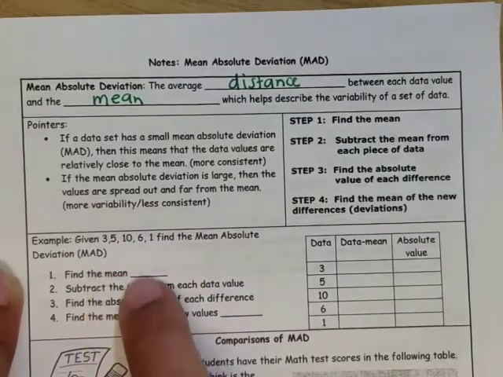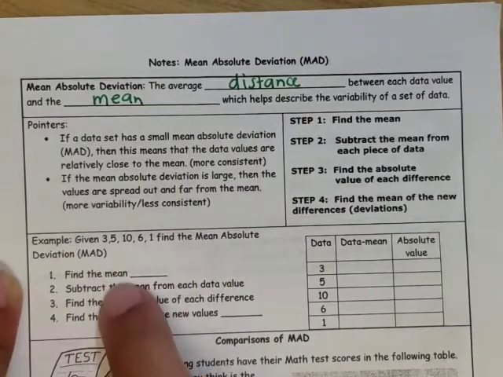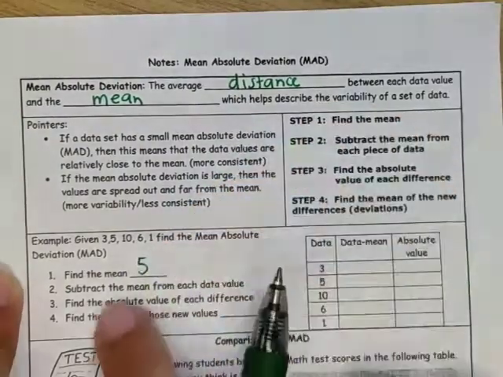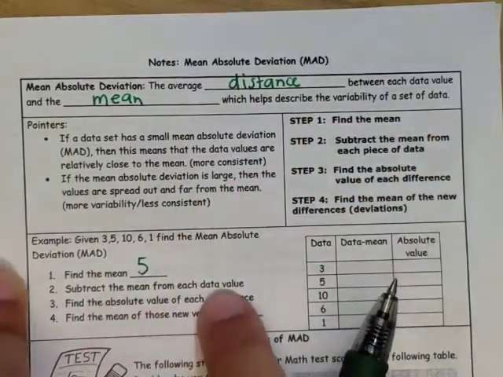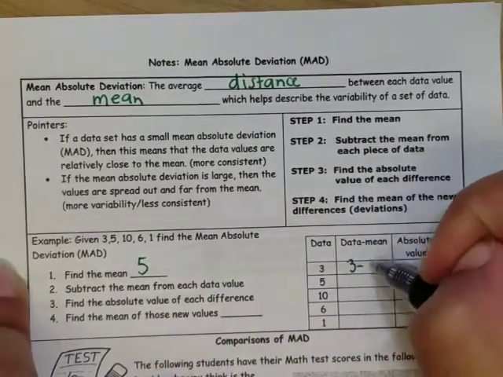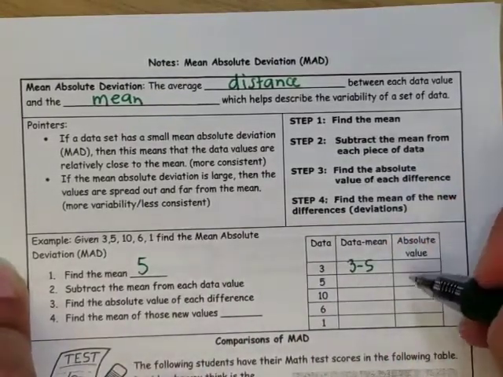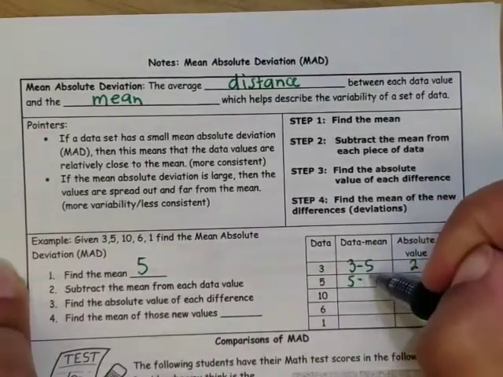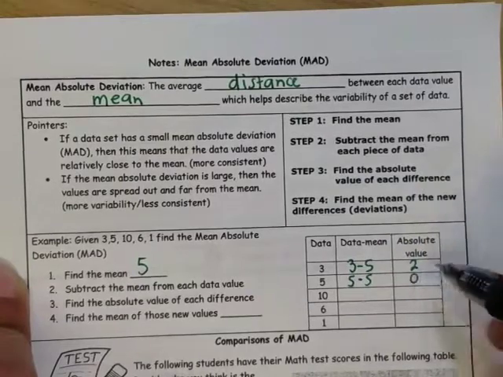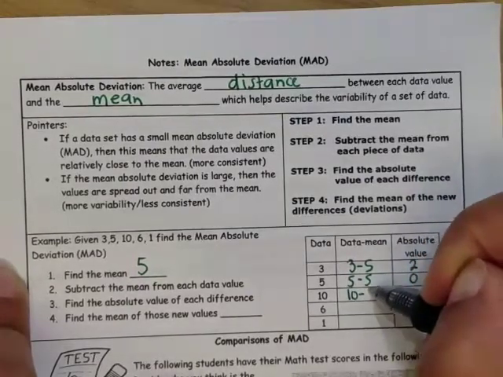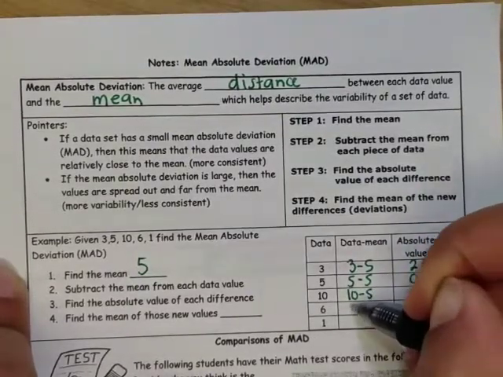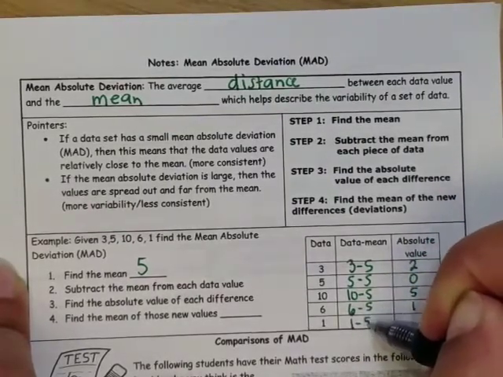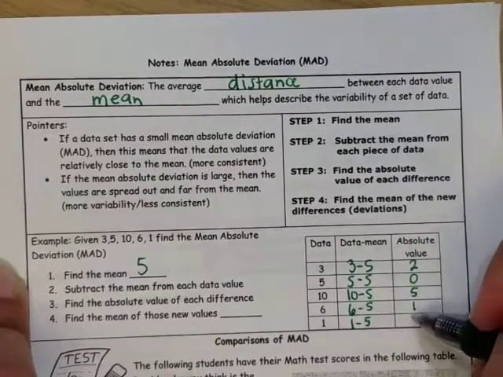So the first thing we need to do is find the mean. When you find the mean, you add all this together and divide by 5, and you get a mean of 5. Then we're going to subtract the mean from each data value. So 3 minus 5 gives me -2, but the absolute value of -2 is 2. And then 5 minus 5 is 0. And then 10 minus 5 gives me 5. And then 6 minus 5 gives me 1. And then 1 minus 5 gives me -4, but the absolute value of -4 is 4.